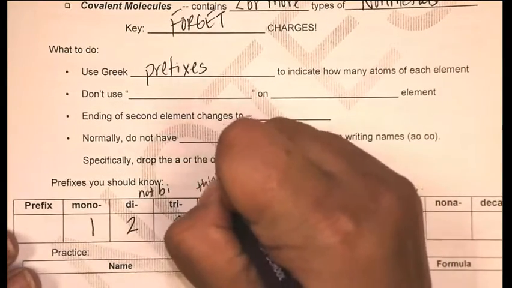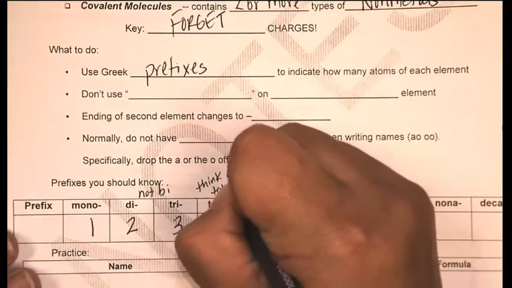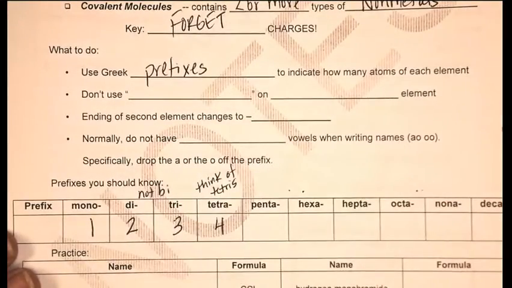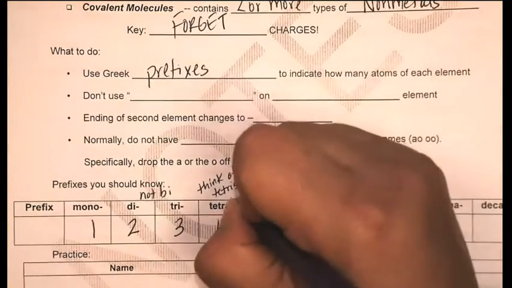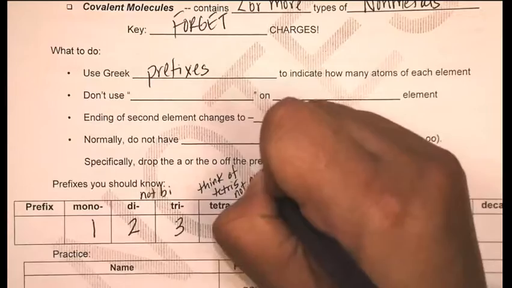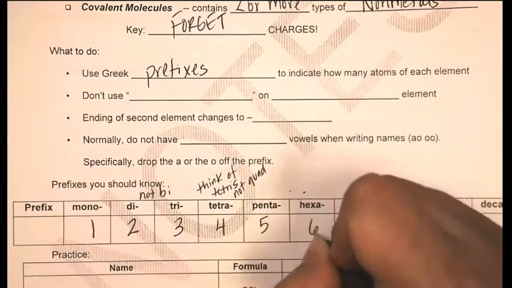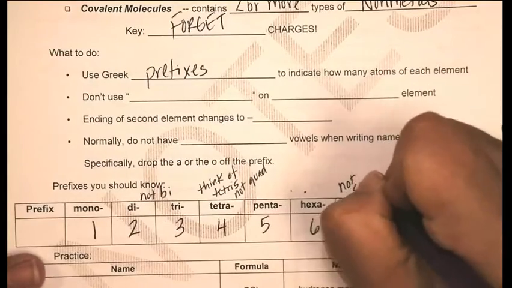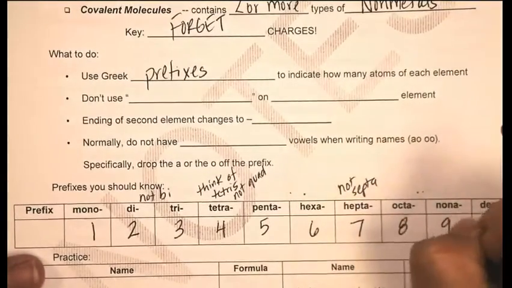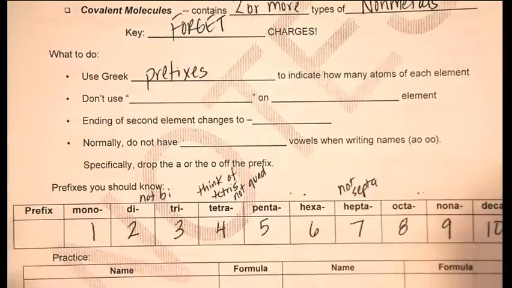Think of Tetris. In the game of Tetris, you have all pieces that have 4 squares together, not quad. 5 is penta, 6 is hexa, 7 is hepta, not septa, 8 is octa, 9 is nona, 10 is deca.